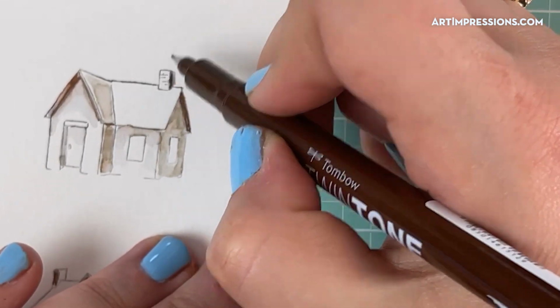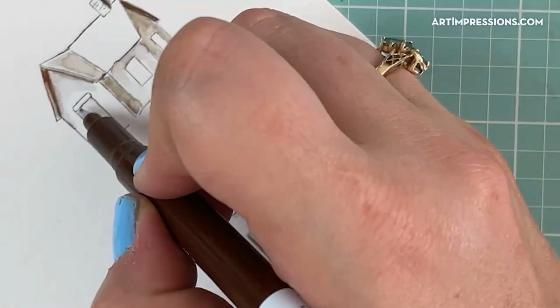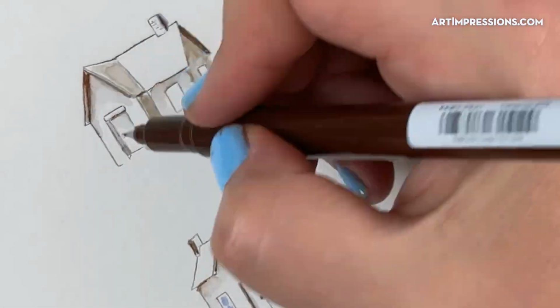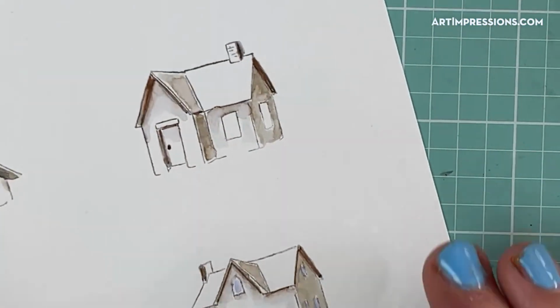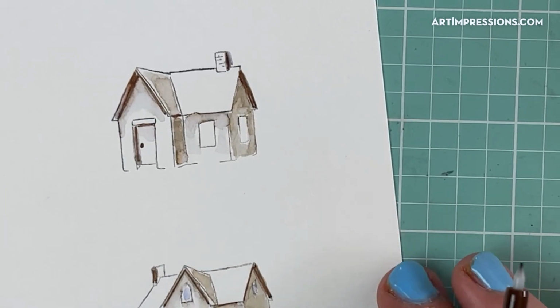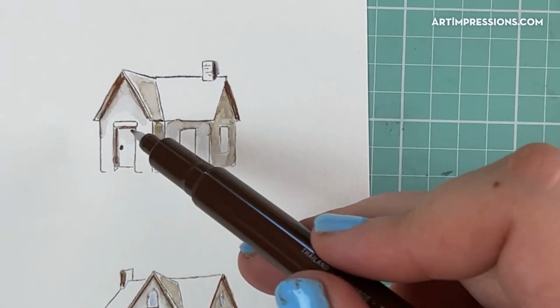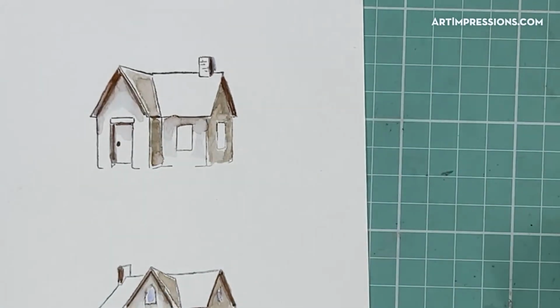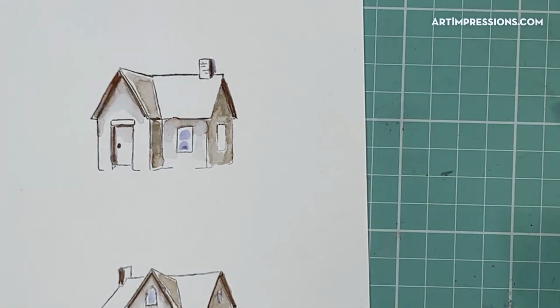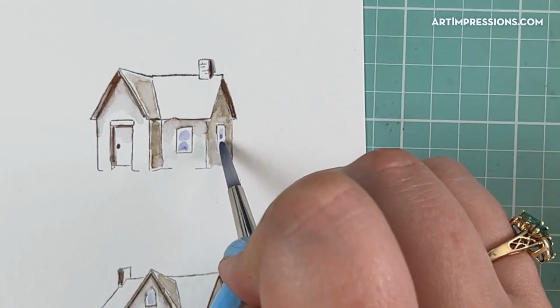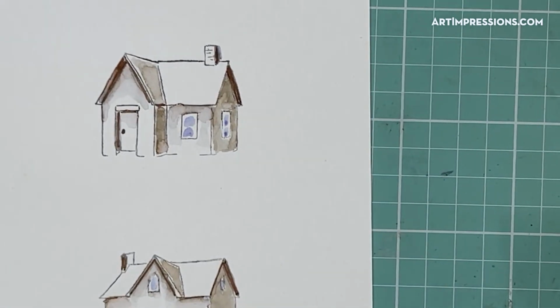Same thing on the chimney. Under the door overhang and the side, of course the handle. I always like to add a little bit of darkness on the handles. I just think it adds a lot to the image. Oh, we didn't do our windows on this one. We need our little windows. And all I'm doing is dipping into that 565 and just putting it in.